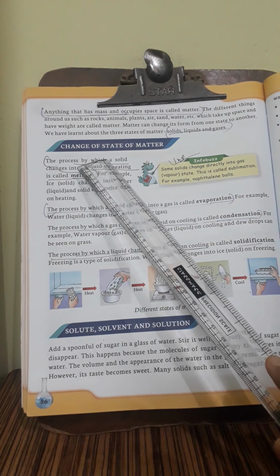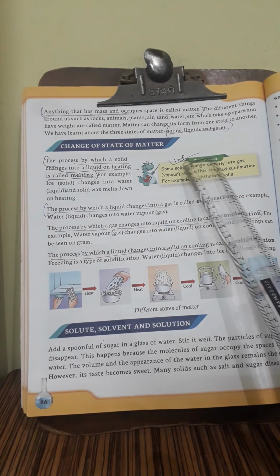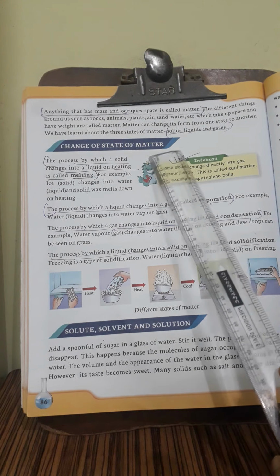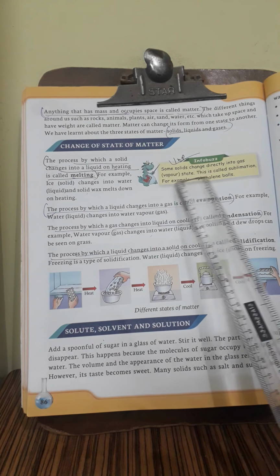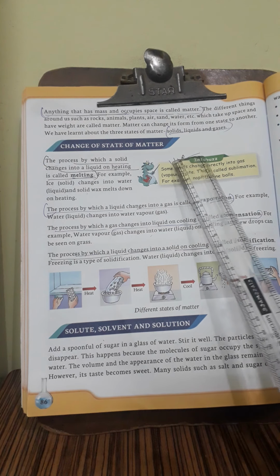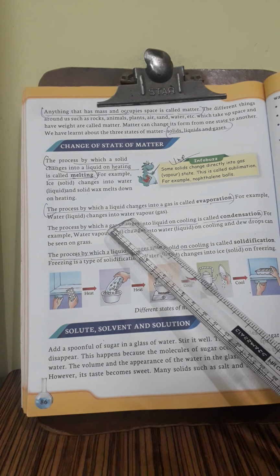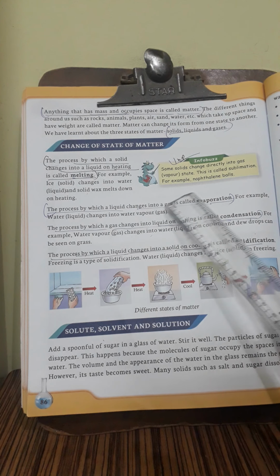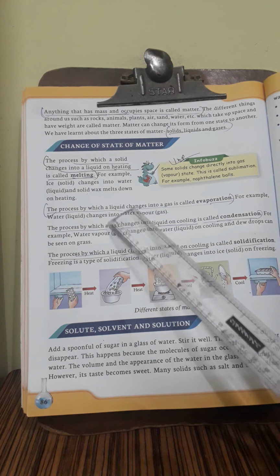Now coming to change of state of matter. This infobus portion is very important. All the lines which are underlined, please see and underline them. Some solids change directly into gas or vapor state. This is called sublimation. For example, naphthalene balls. When you keep naphthalene balls in your almirah, after a few days you will see they have decreased in size. This is due to sublimation directly into the air or vapor state.